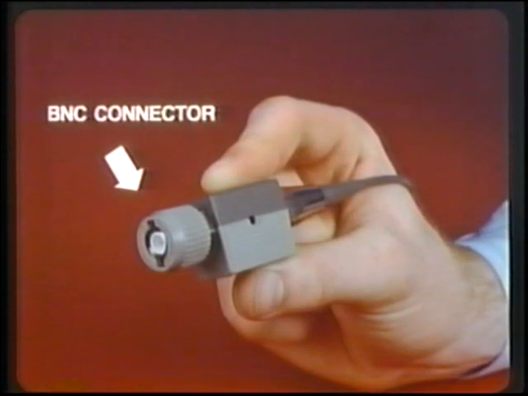The other end of the probe cable is fitted with a BNC connector and a compensation adjustment box. The compensation adjustment allows the user to adjust the probe for proper waveform measurement.